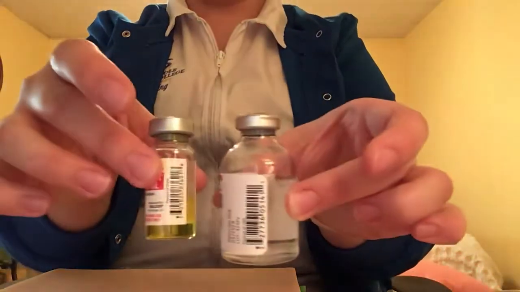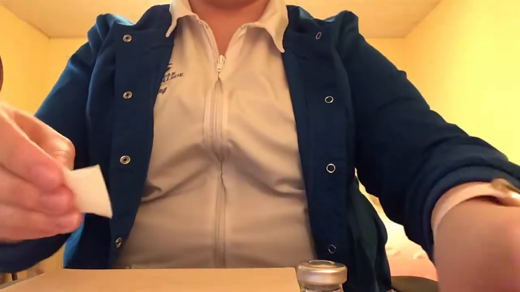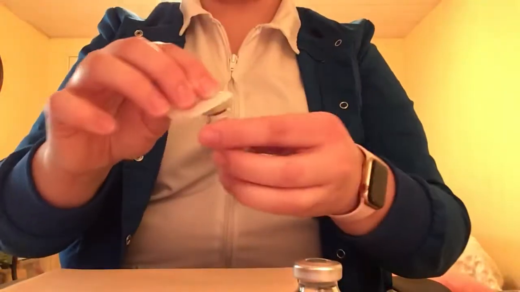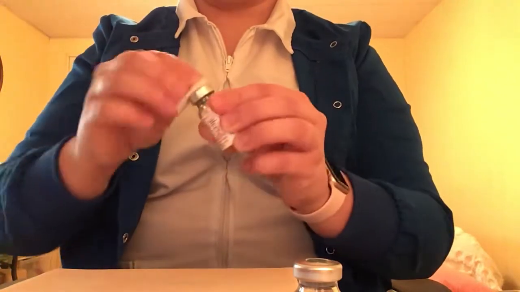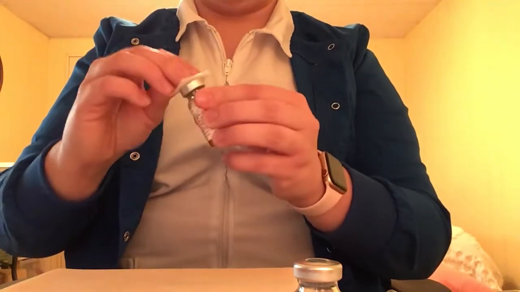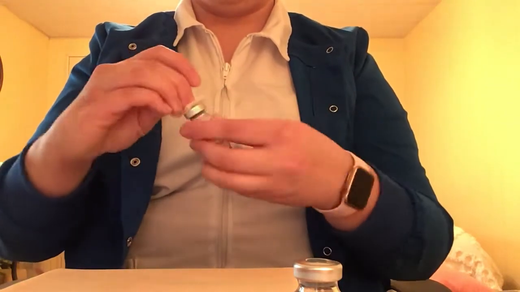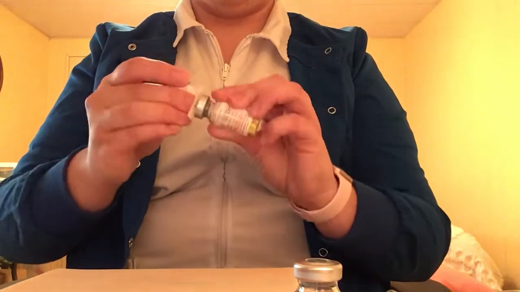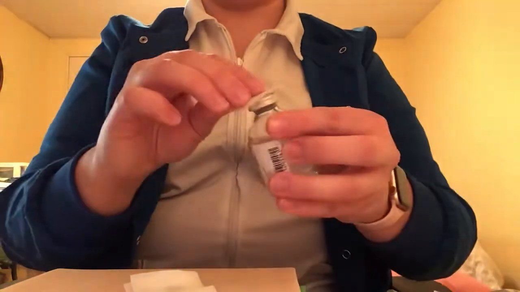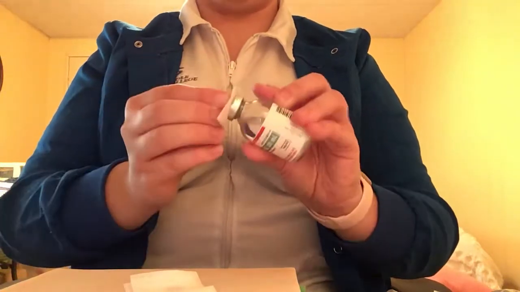Okay, so I have my two vials here, and the very first thing I'm going to do is take an alcohol pad and clean the center of the rubber stopper of each of these, and I'm going to make sure that I do this for about 5 to 10 seconds, so that way it is very, very clean. And I'm going to leave the alcohol pad there, so that way I know that I cleaned it. And I would do the same thing with this one here.